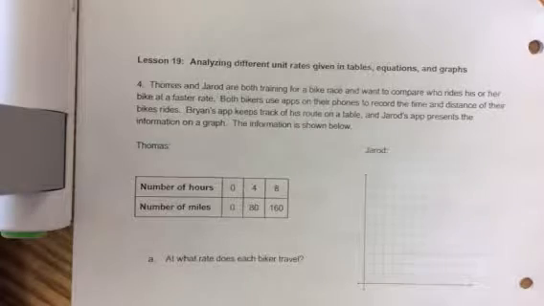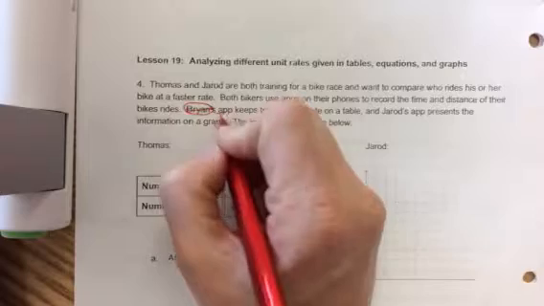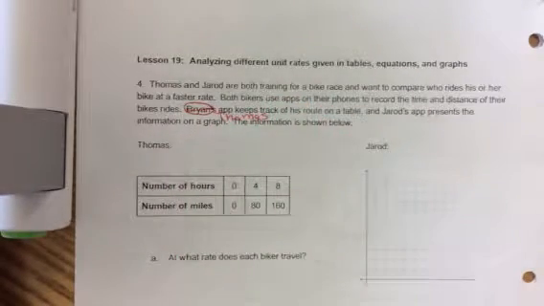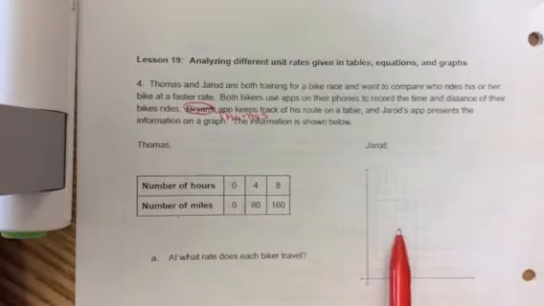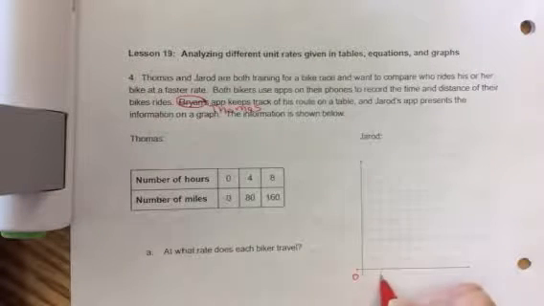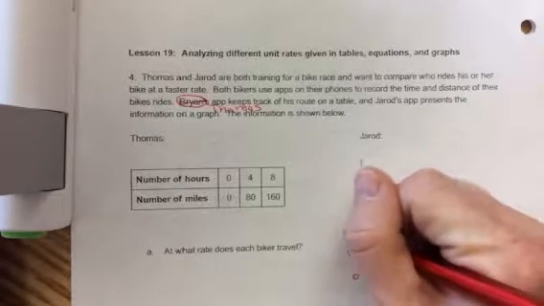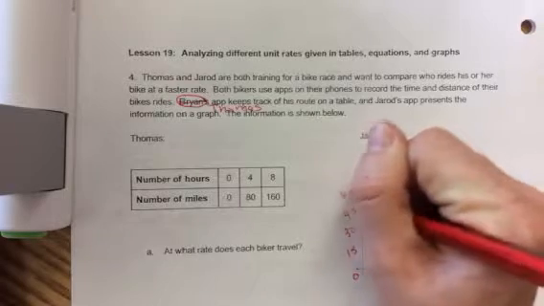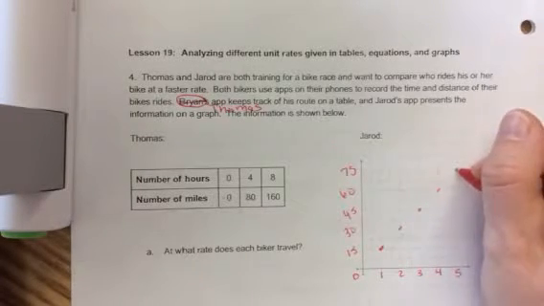Okay? Number 4. I realized I made a mistake when typing my problem. Kudos to Jacob Gilbert for pointing that out. So this should be not Brian, should be Thomas. So I apologize for that. When I look at this, Thomas and Jared are both training for a bike race. We're going to compare them. One is presented in a table, the other is presented in a graph. And I did tell you to add these values in. If you didn't do that, it's kind of hard to answer the question when you don't have any data points. I forgot to do that before I made copies.